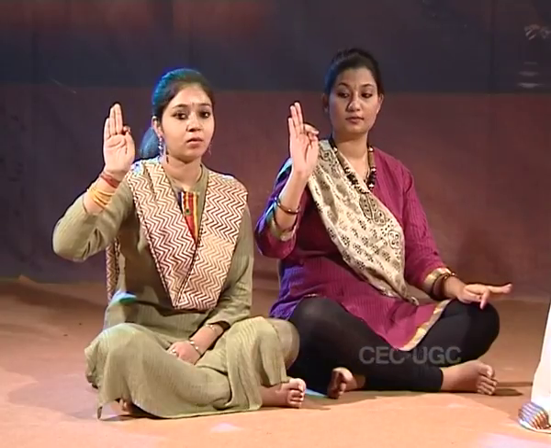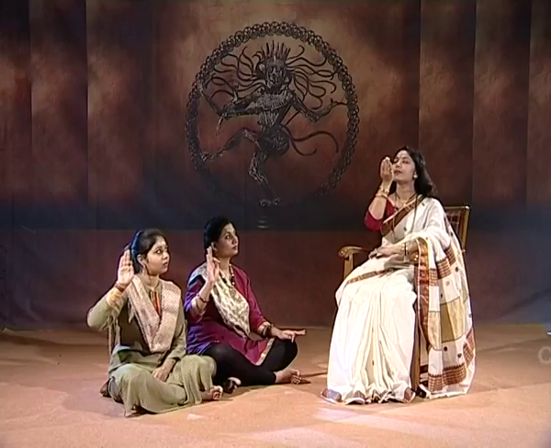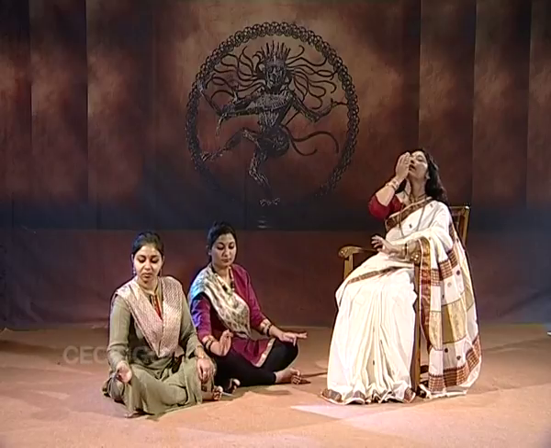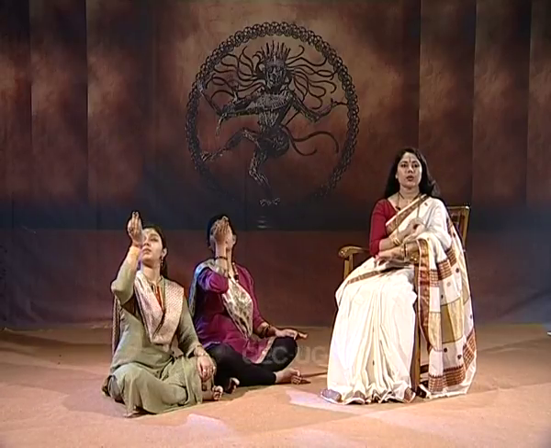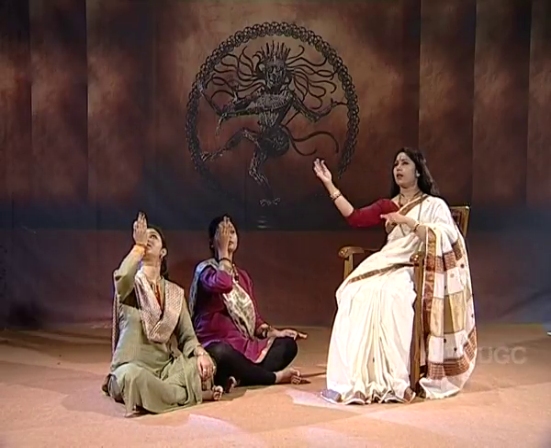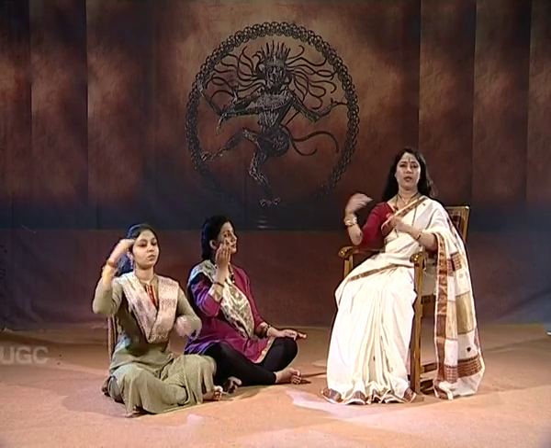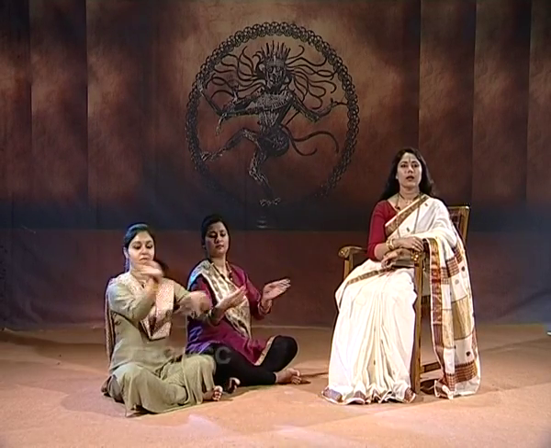We come to the seventh, that is Aral Hasta. If from the Pataka Hasta the first finger is bent downward on the tip of your thumb, it forms the Aral Hasta. It is used to drink poison or a liquid, to show very fast wind, etc.